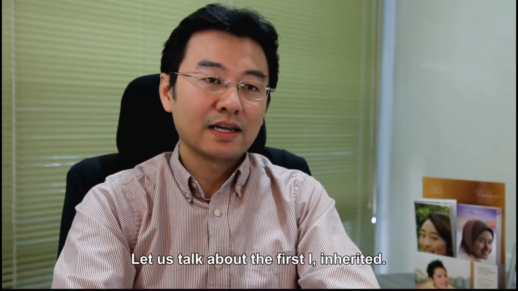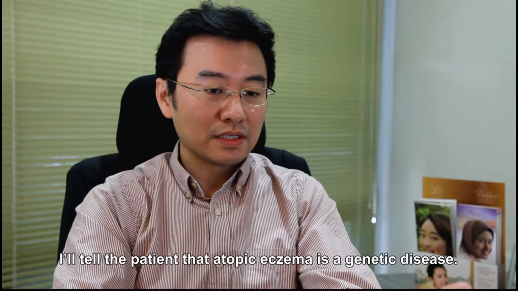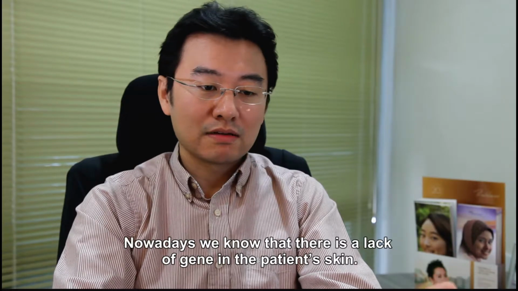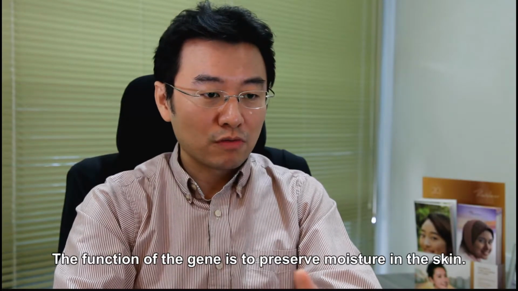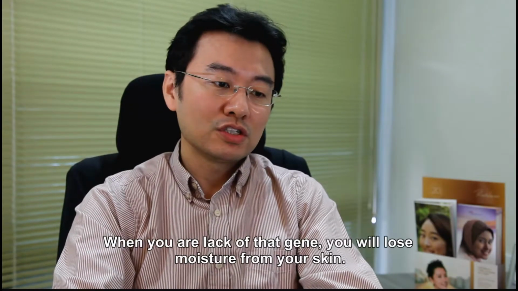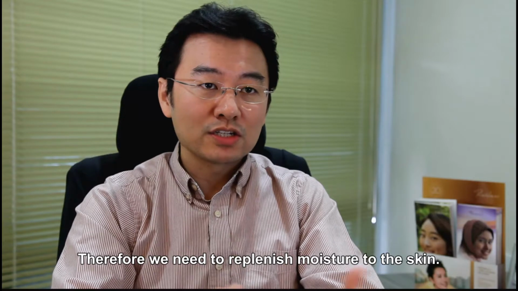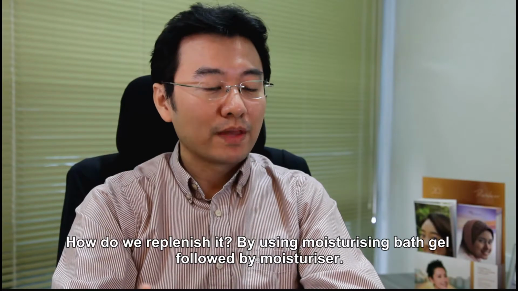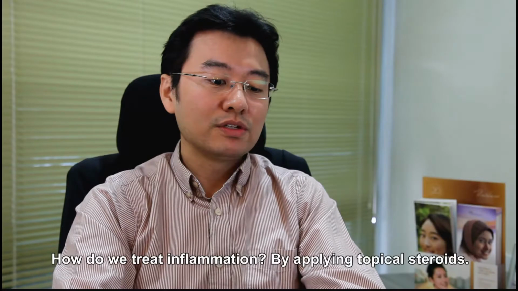Let's talk about the first I, inherited. Inherited means genetic. I'll tell the patient atopic dermatitis is a genetic disease. And we know nowadays that there is a lack of a gene in the patient's skin. The function of the gene is to preserve moisture on the skin. When you lack that gene, you lose moisture on your skin. Therefore, we need to replenish the moisture on the skin. How do we replenish it? By using moisturizing bath gel, followed by moisturizers. And they should be putting it on lifelong. Second I is inflammation. How do we treat inflammation?